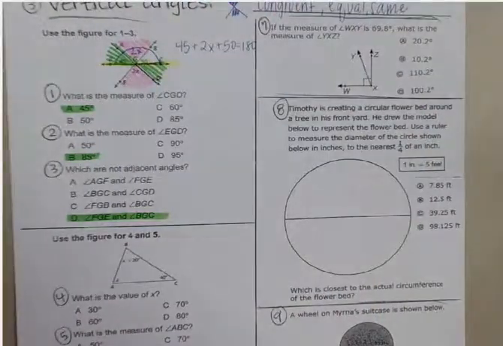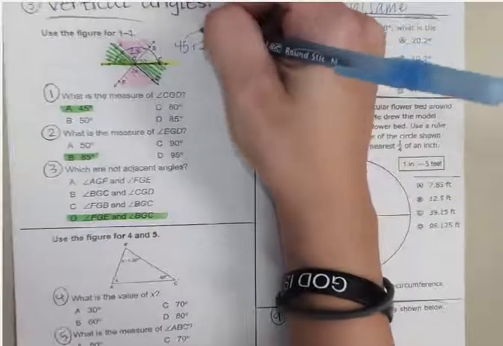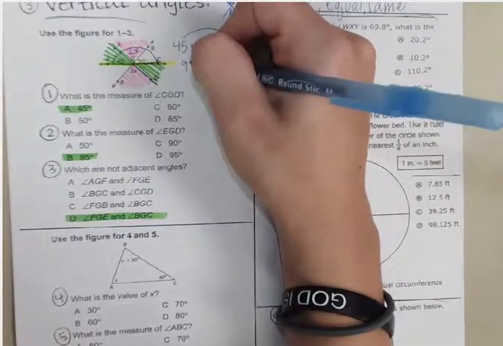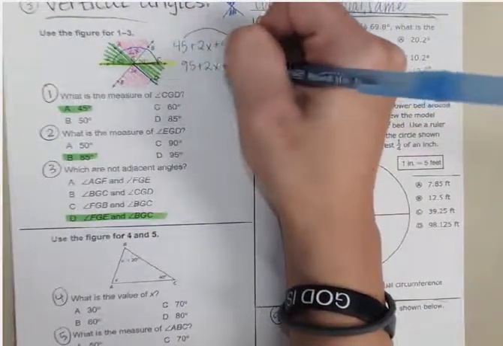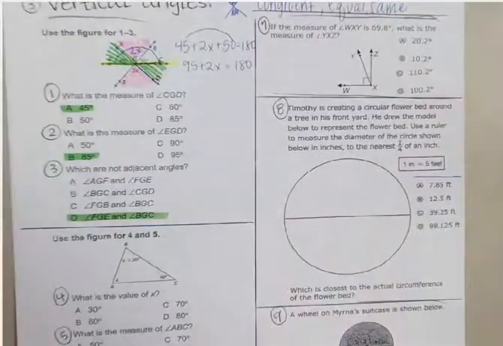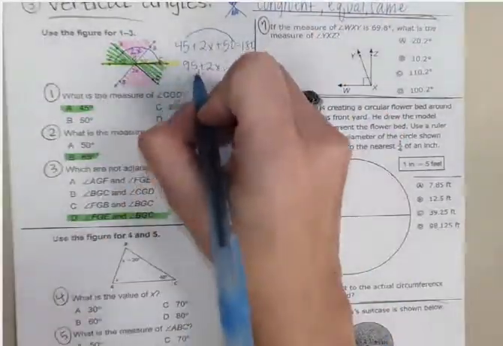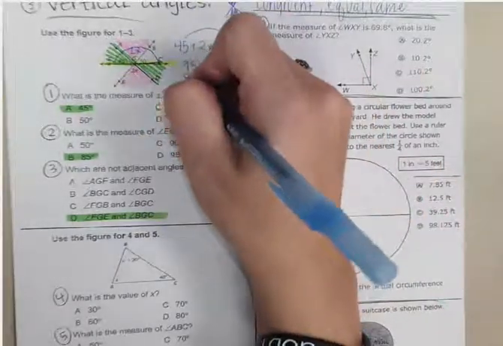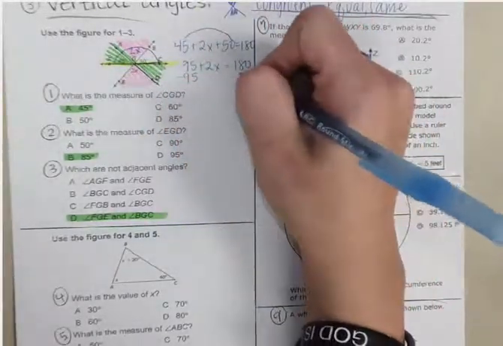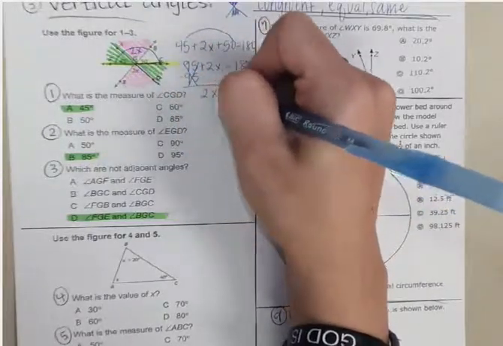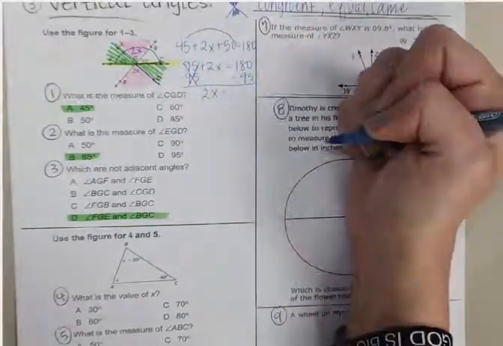Now combine your like terms. What do you see? Good, 45 and 50 go together, so that equals 95 plus 2x is equal to 180. Now we need to isolate our variable, but before we can do that, we have to get rid of this 95. So subtract 95 from both sides. 2x is equal to 180 minus 95.